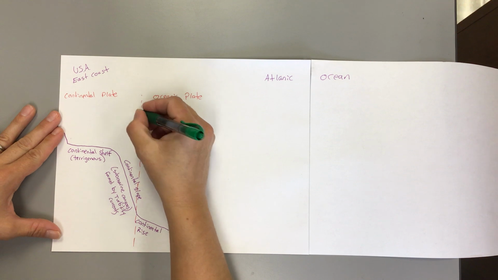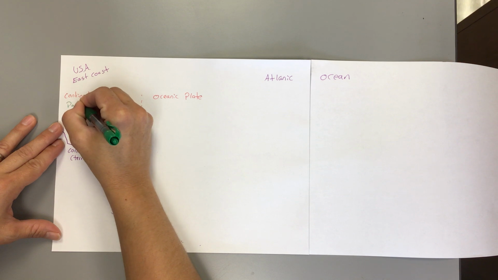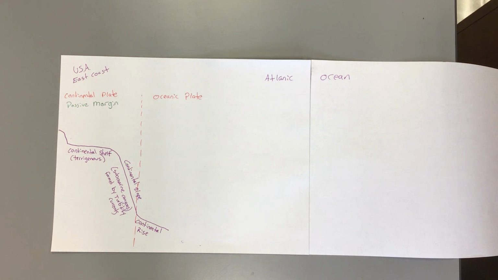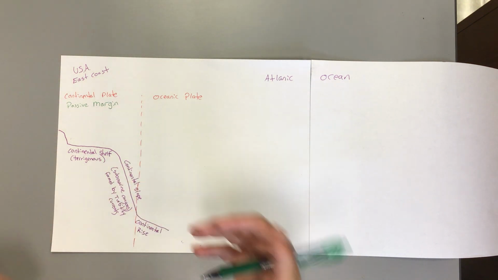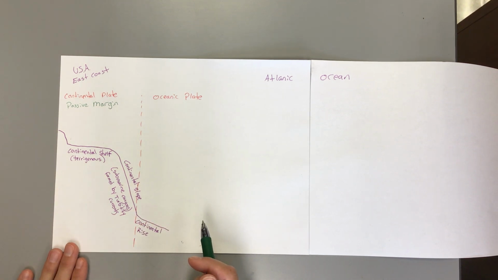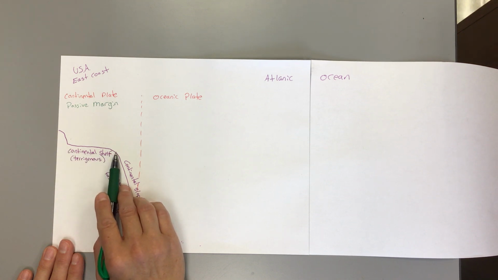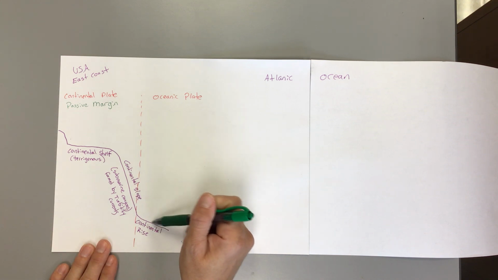Something else I'm going to label here, this is also called a passive margin. A passive margin means there's no active plate boundary here. So yes, you could say there's a plate boundary between a continental plate and oceanic plate, but there's no convergent boundaries, no diverging boundaries, no transform boundary. So there's no movement happening in between here. When there's no movement, we tend to get larger continental shelves because the rivers have more time to build that up. You'll get more of a gentle continental slope, and you'll get more of a continental rise.